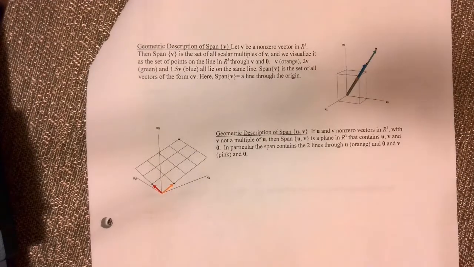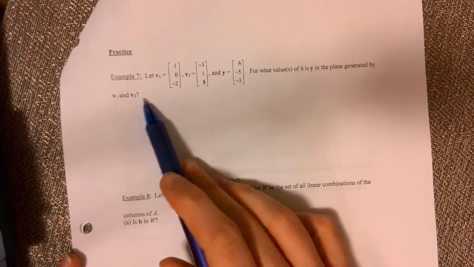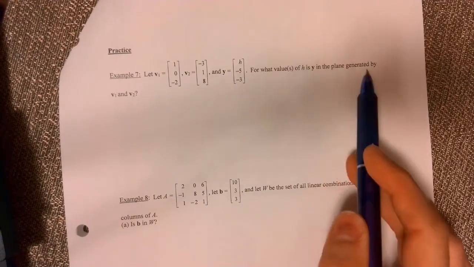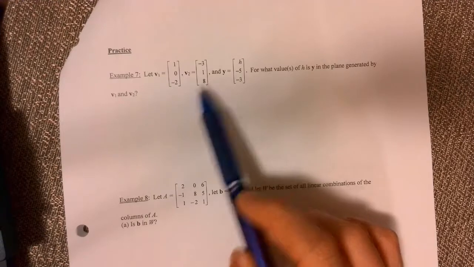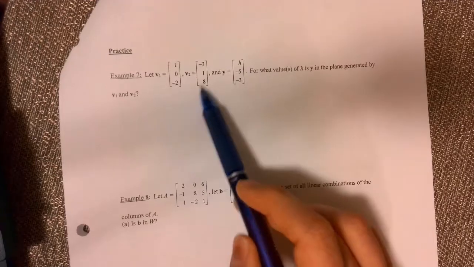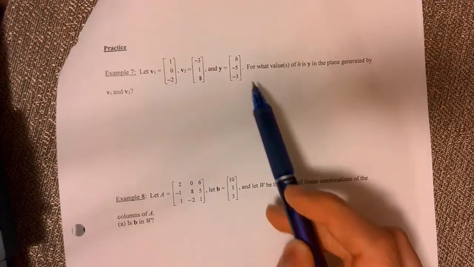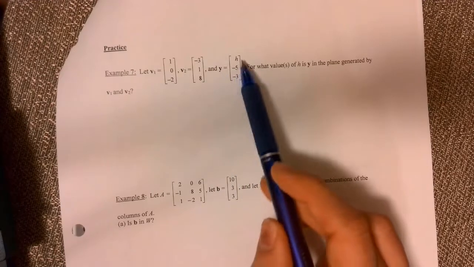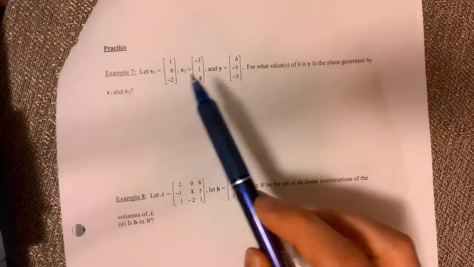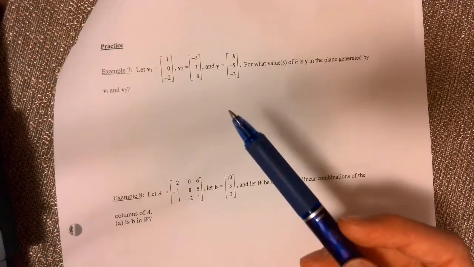So I've left a couple of practice problems at the back for you to try, especially since I know that not a lot of you are going to try the homework. But they will be filled in on the field notes, so you have the answers. For example 7, I'm going to ask for what values of h is y in the plane generated by this. Find an h value such that this vector will be in the span of these two vectors. Another way of asking that would be find an h value such that this vector is a linear combination of these vectors. And you can use a matrix to do that, or you can try just doing straight up multiplication.